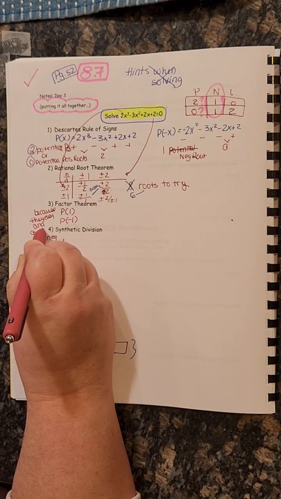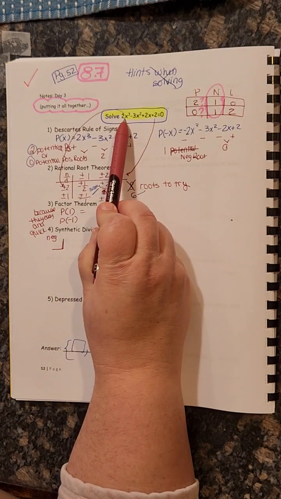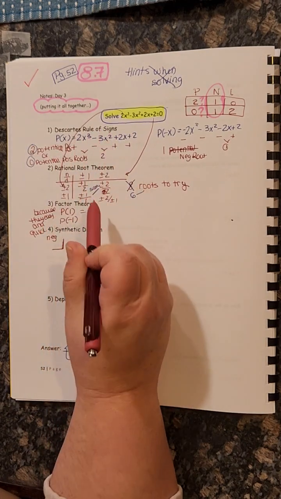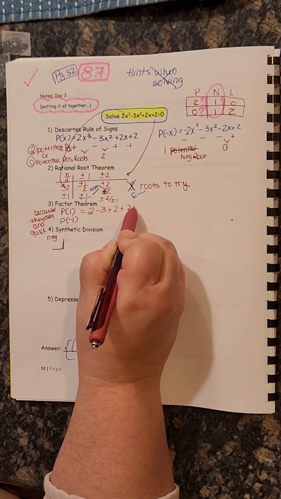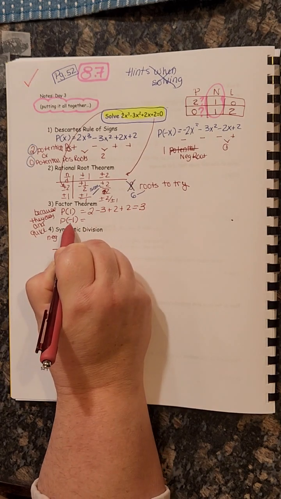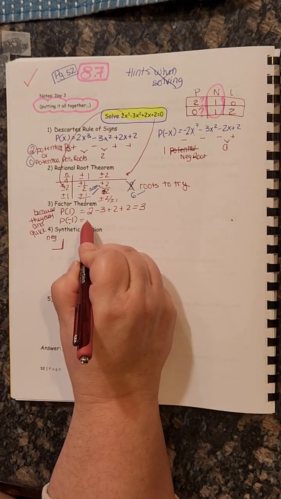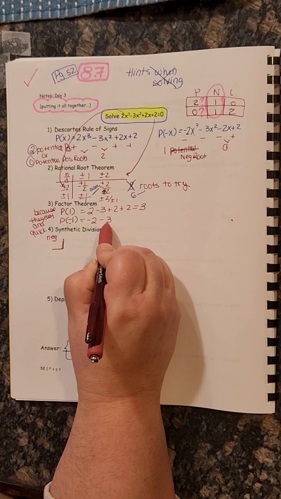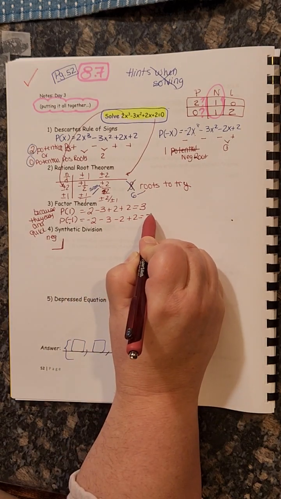P of 1 is just the coefficients of p of x, so you say 2 minus 3 plus 2 plus 2, and you quickly get 3. P of negative 1 is the coefficients of p of negative x, giving you negative 2 minus 3 minus 2 plus 2, which is negative 5.